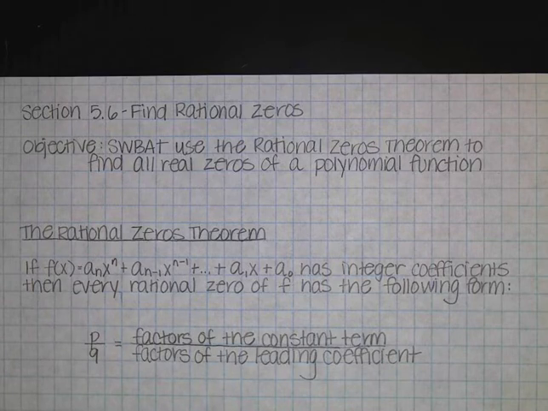The key to this is the rational zeros theorem you see here. It says if f of x equals the polynomial shown has integer coefficients, then every rational zero of f has the following form: p over q, where p are the factors of the constant term and q are the factors of the leading coefficient.